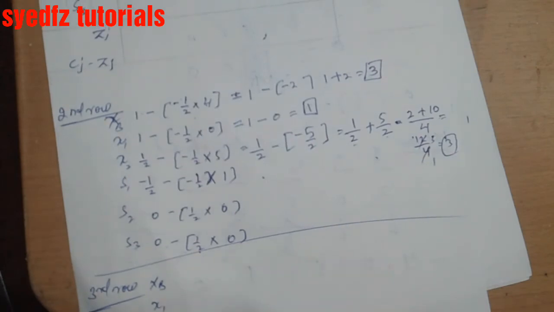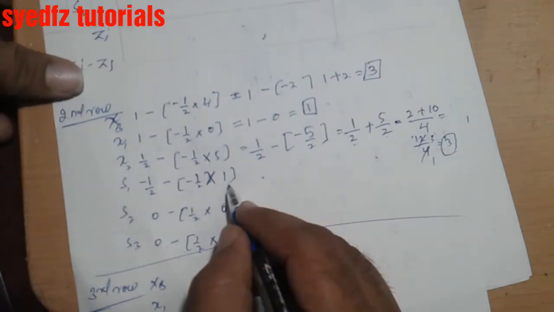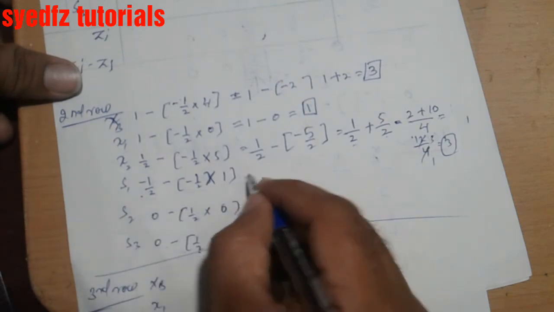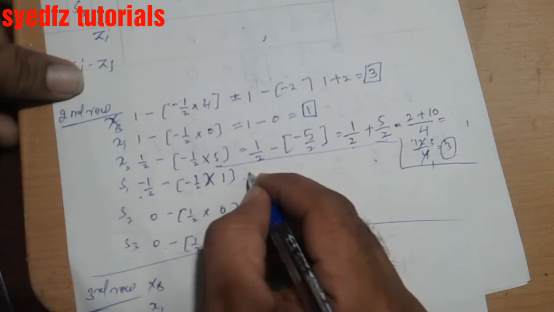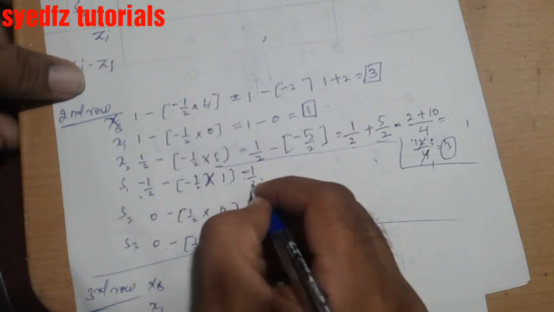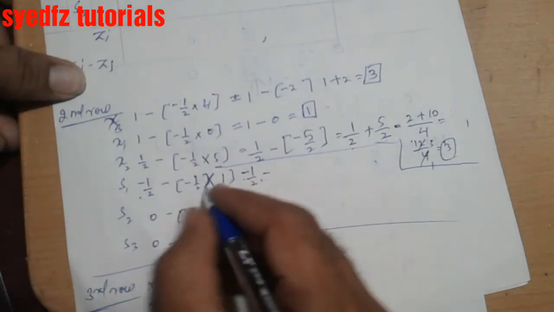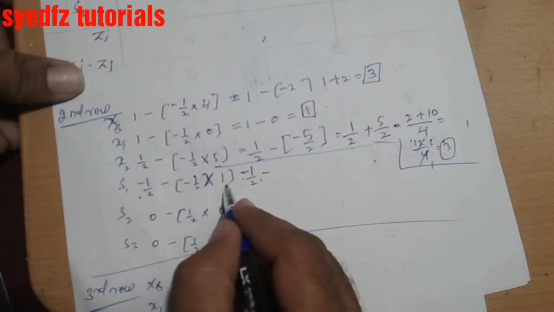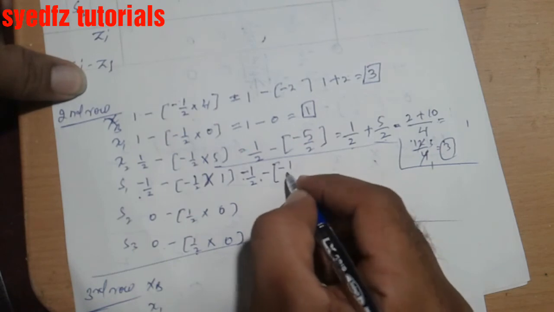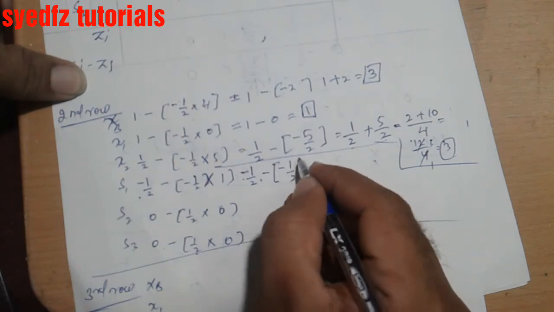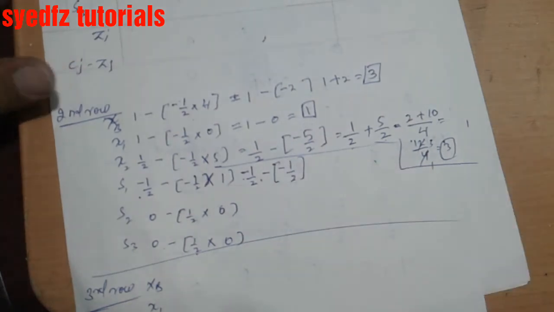Now for S1. This 1 by 2 is the same. Minus 1 by 2. This minus should remain. This is minus 1 by 2 into minus. So take the bracket and don't forget to do minus and plus in the proper manner, otherwise the whole problem will be lost.